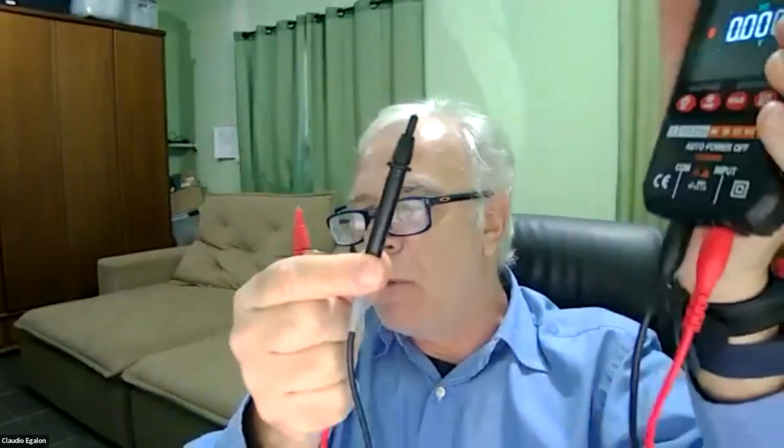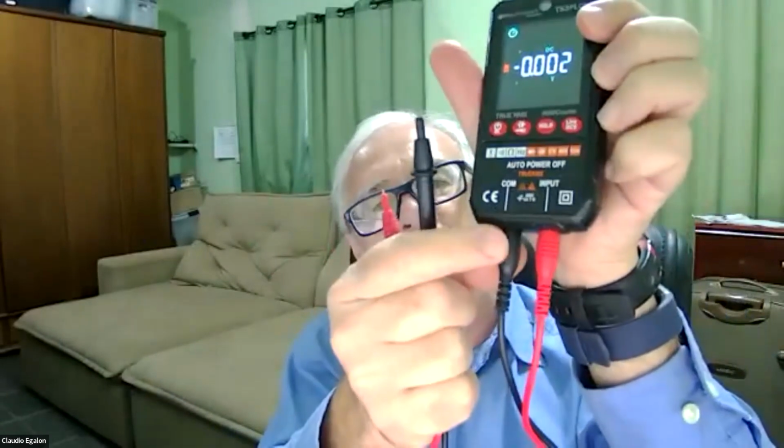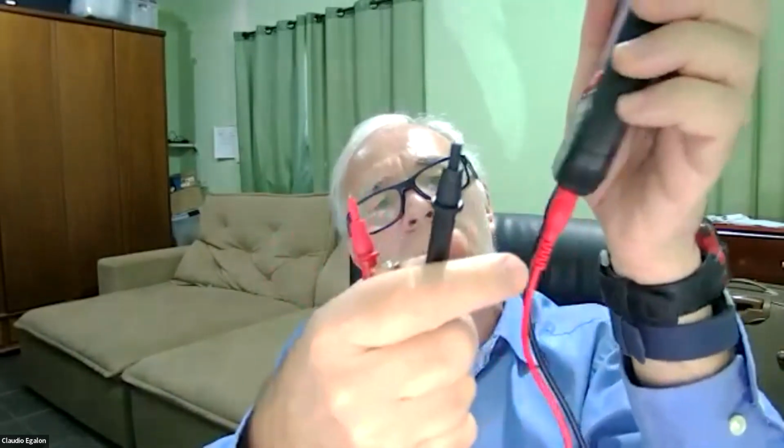The way we measure the voltage in the battery is by using the black lead of my multimeter, which is the negative part of my device. We have an accumulation of negative charges in the black cable, and the red means the positive charge, an accumulation of positive charges. So we touch the negative polarity of the battery.